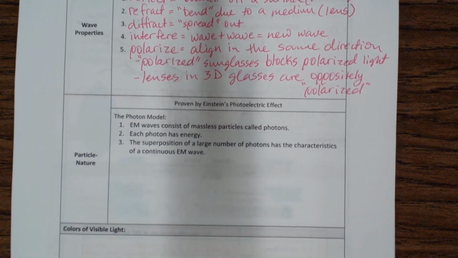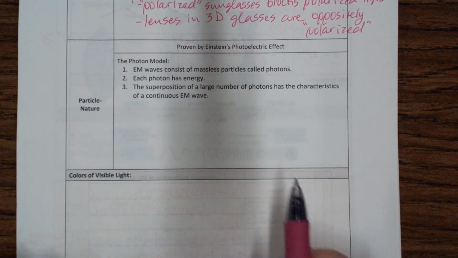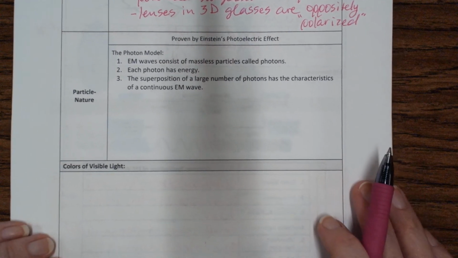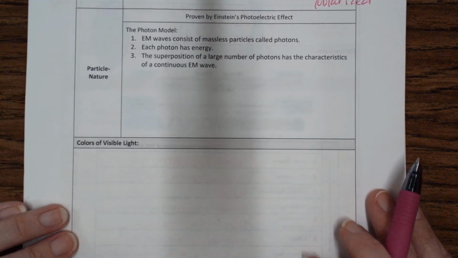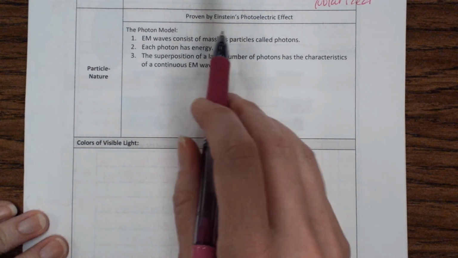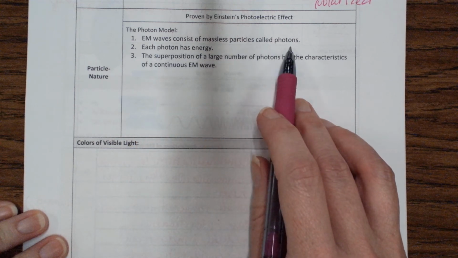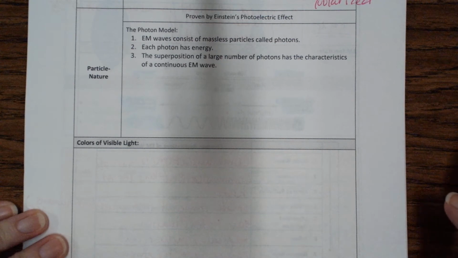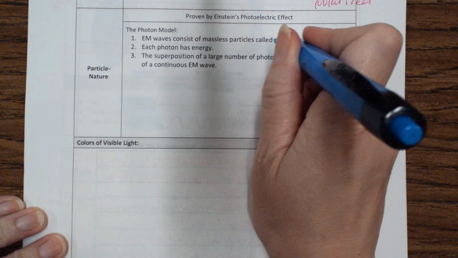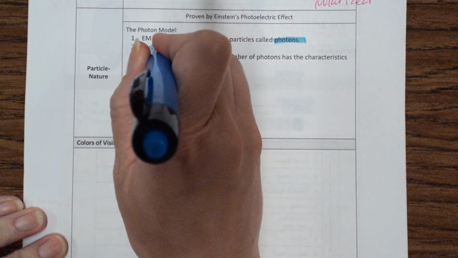Okay, and then I don't want to talk too much about the photoelectric effect because it's not super important, and you've already done this stuff in chemistry, so I don't want to make you have flashbacks. But basically, photoelectric effect, your electromagnetic waves, they consist of massless particles called photons. So if light had a particle, it would be called a photon. A photon is like a light particle. So a photon is like a little packet of energy. So photons are basically pure energy.